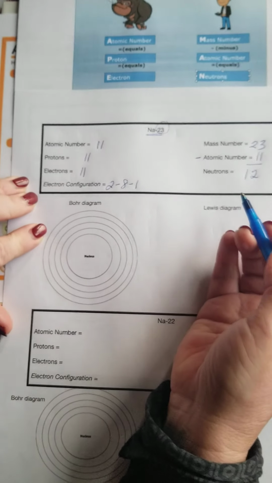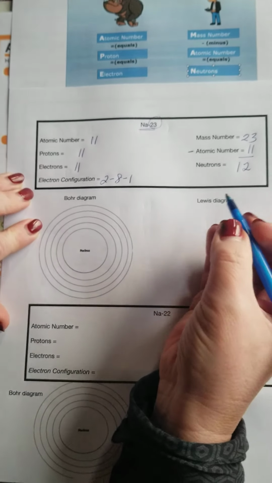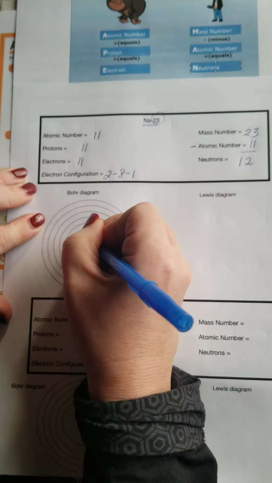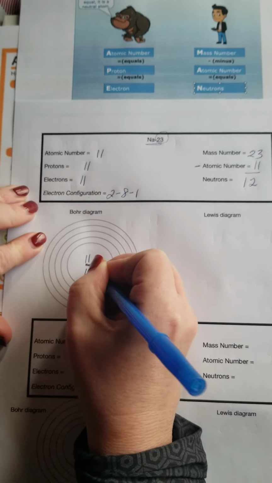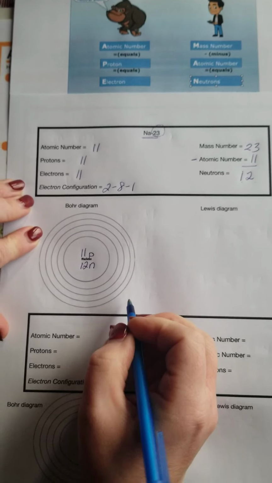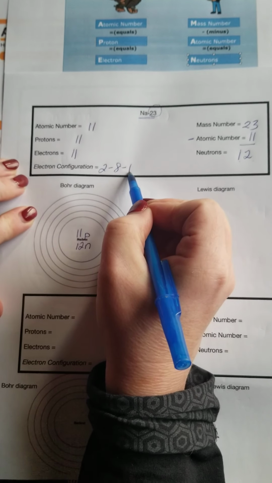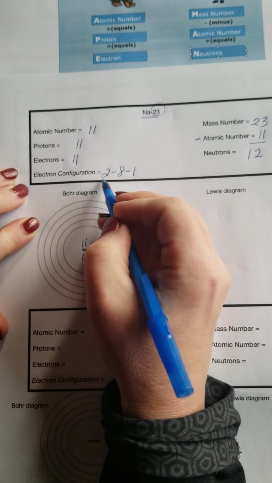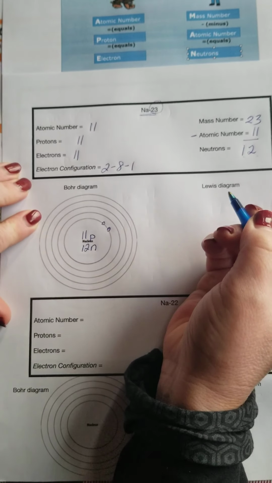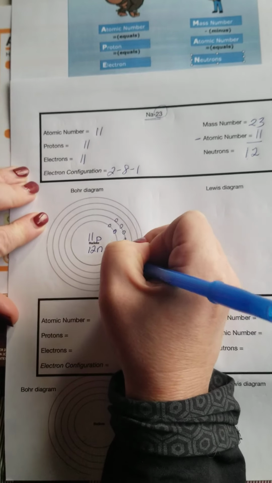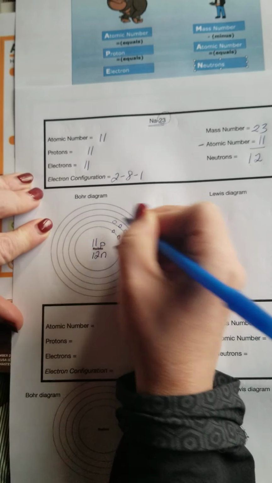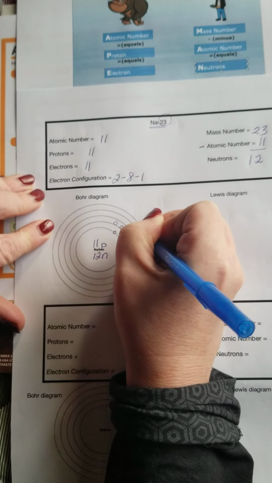Niels Bohr is one of our models, the planetary model, the solar system model, where the protons go in the center and the neutrons also go in the center, called the nucleus. And then the electrons go in organized shells or layers. 2 in the first, 8 in the second, and 1 in the last.